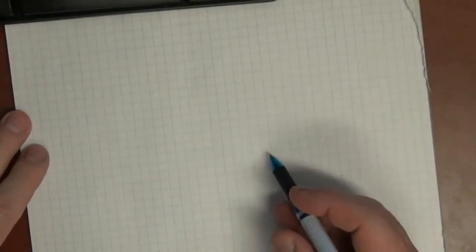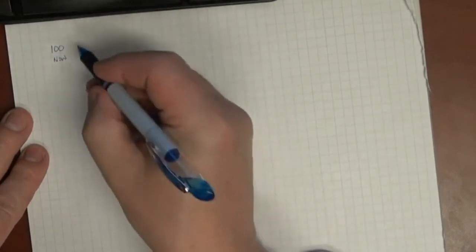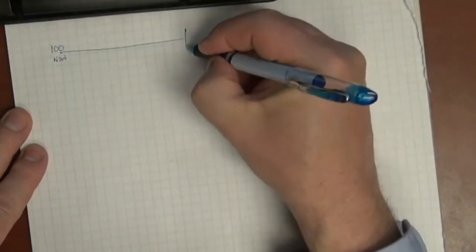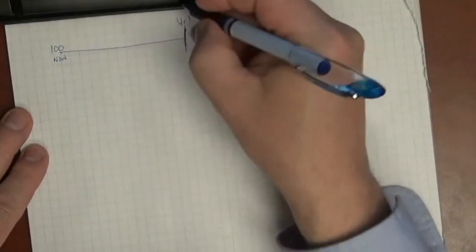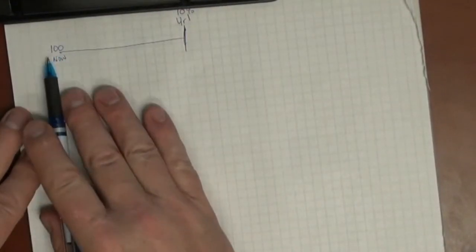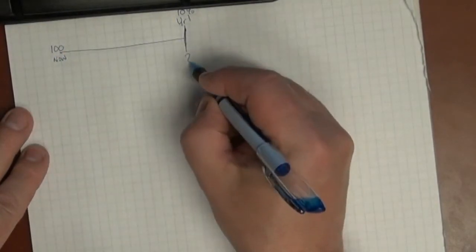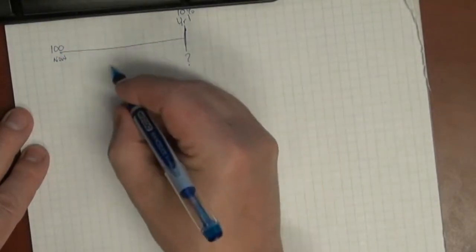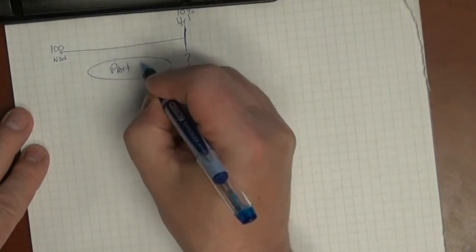So let's draw up that basic scenario that I just described. You have your $100 now. Okay, and we're going to draw a little timeline, and here's the 1 year mark. Keep in mind too, the rate of interest is 10%. So let's just look at this first half first. You've got your $100, you're putting it in the bank now, and you want to know what it's going to be at that point in time. So that's going to be, I'm going to call it, part 1.